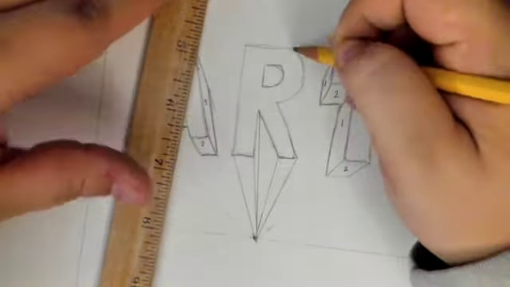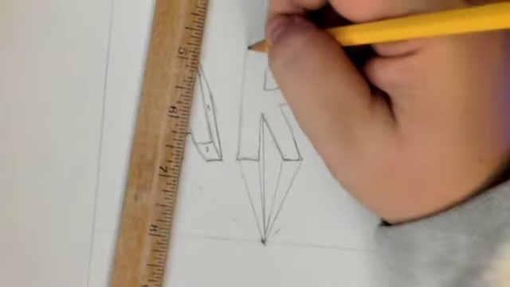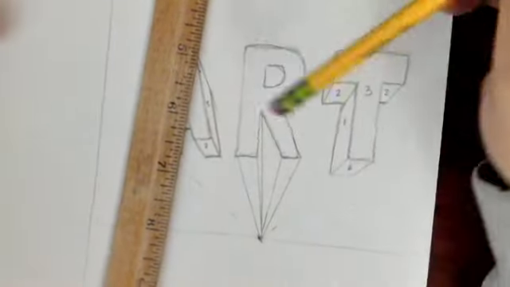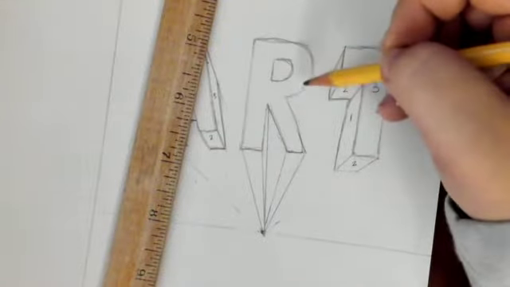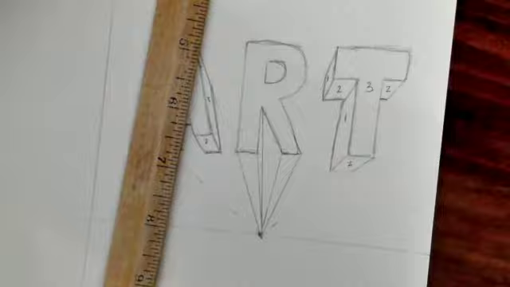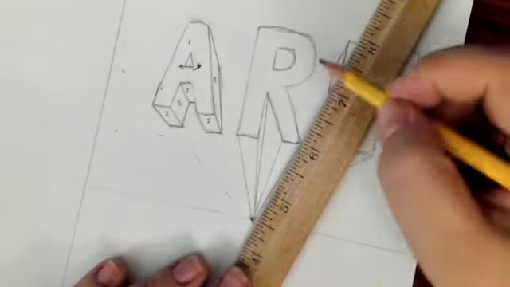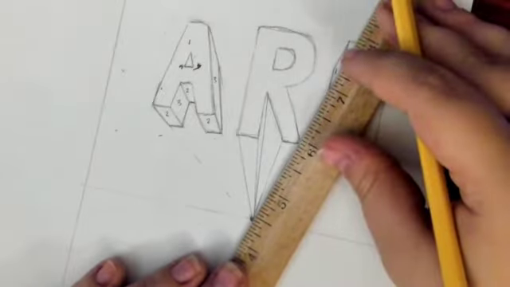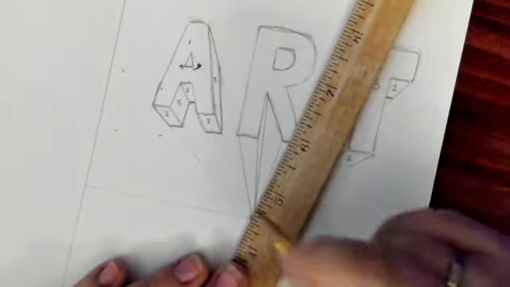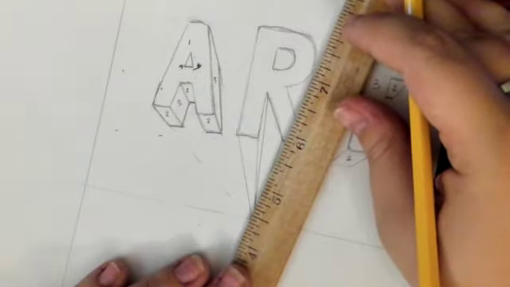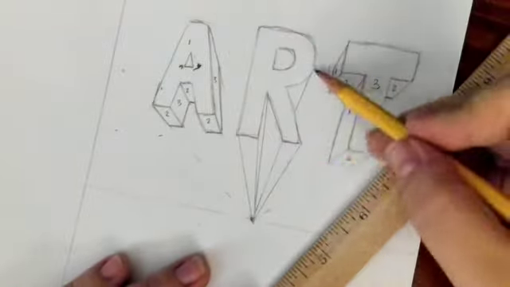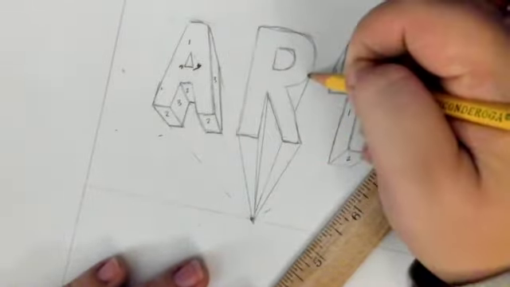Now curves is where it gets a little interesting. Instead of using a corner, because there's no corner to a curve, what you do is you line up your ruler with the very outside edge of the curve, and that's what's considered your corner. So if you put your ruler on your vanishing point and you swivel it over, notice it still stays on the vanishing point. Swivel it over until it gets to the very edge of your R. That's where you can draw your line that goes down. Now this looks a little odd right now, but trust me, it'll look better in a minute.